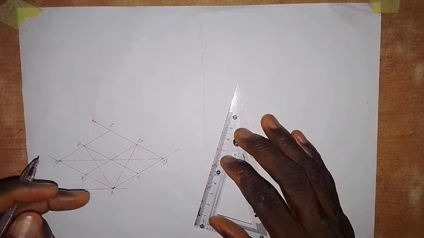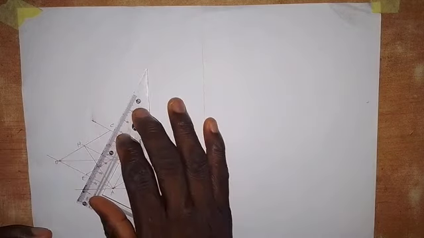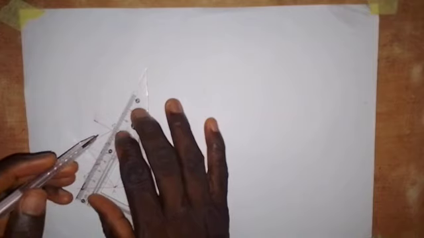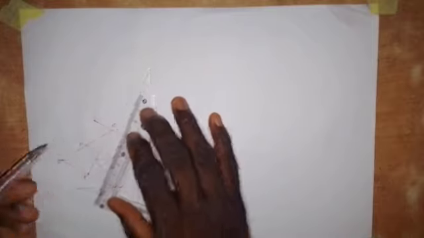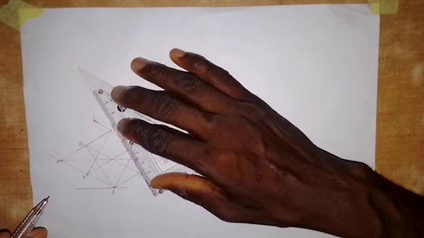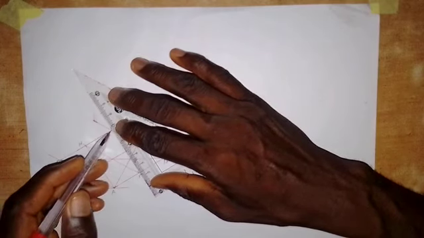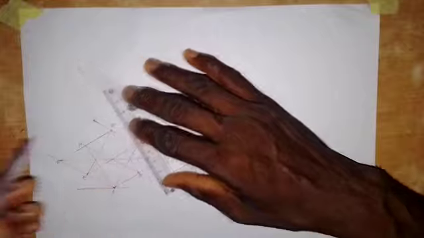Sometimes I may need to make use of this point C, but let's use both of them together. So we connect point C with point E here, like this, okay? Then we connect point C again with point F here, so it goes like this, okay? So we have this.